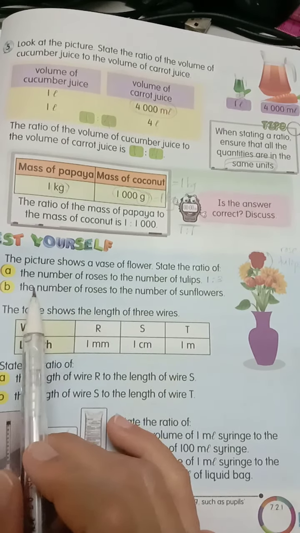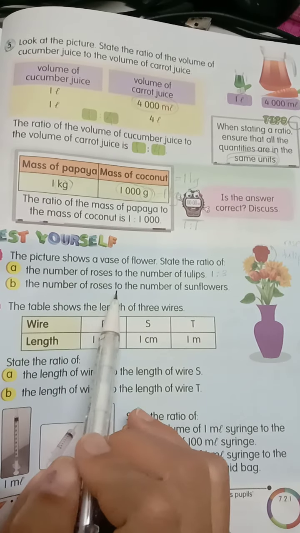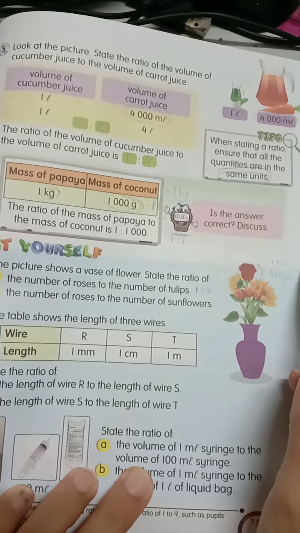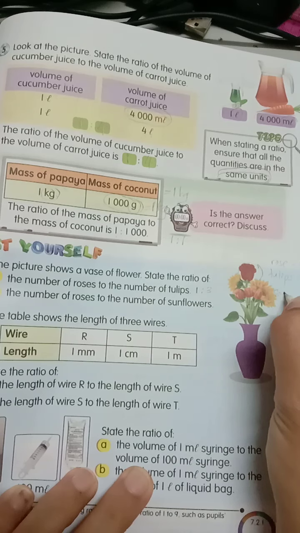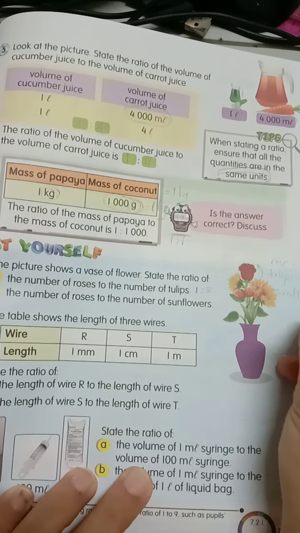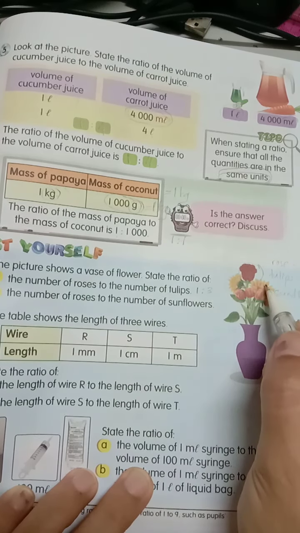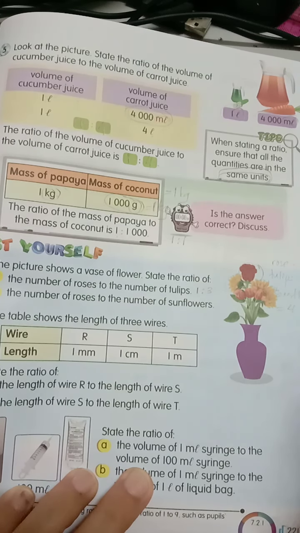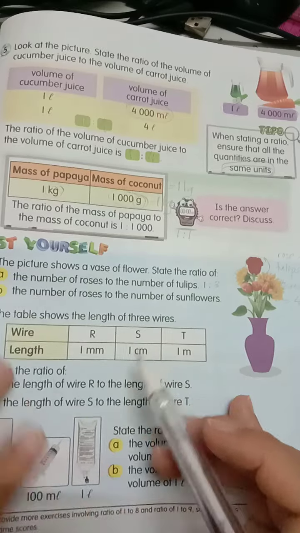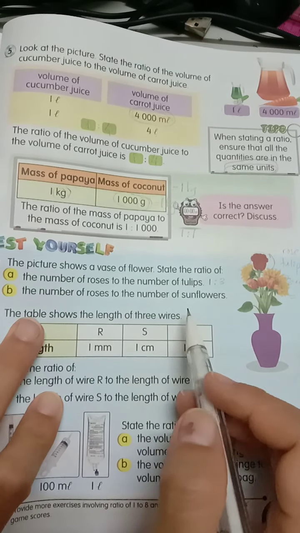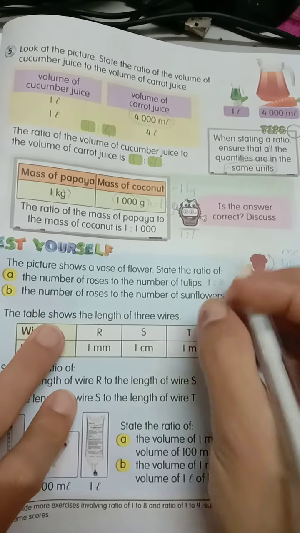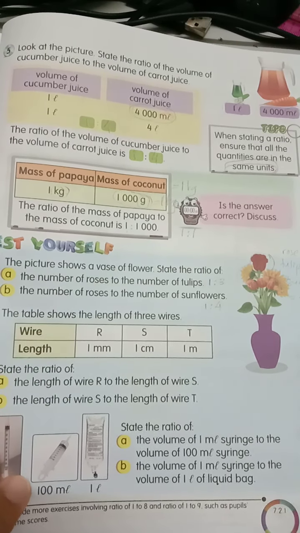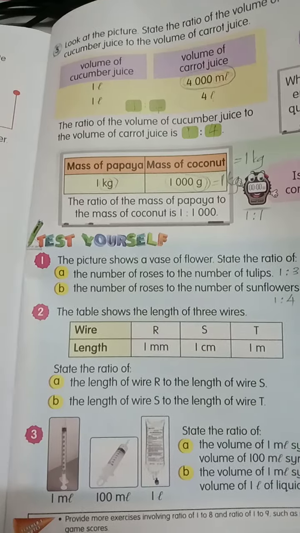Next, let's do B. The number of roses to the number of sunflowers. Okay, so we know that there's only one rose. Now let's see how many sunflowers there are. 1, 2, 3, 4. So there are 4 sunflowers. So to answer B, it is 1 to 4. That's the ratio. Okay, next, let's go to number 2.